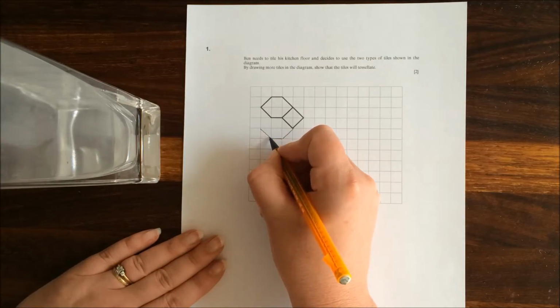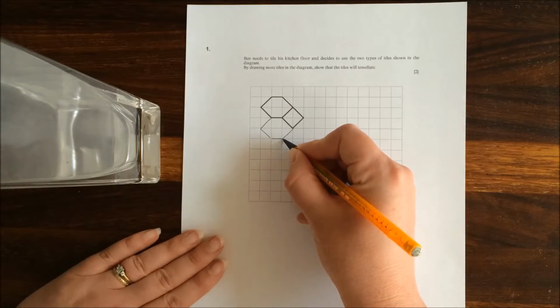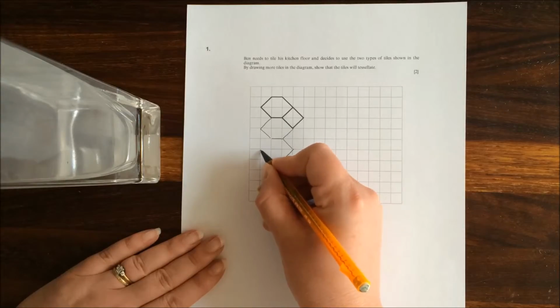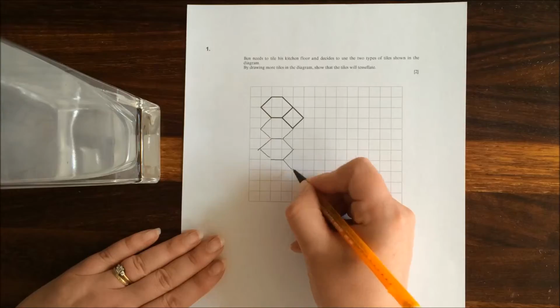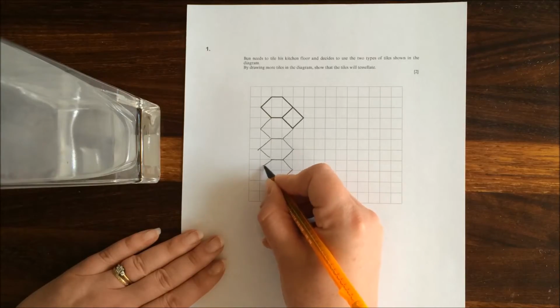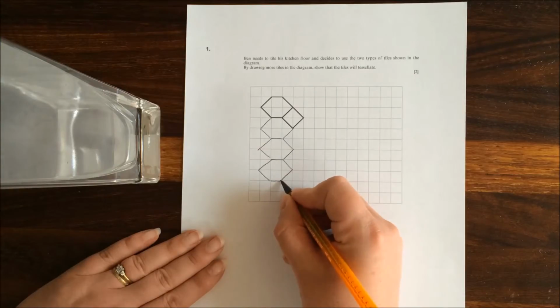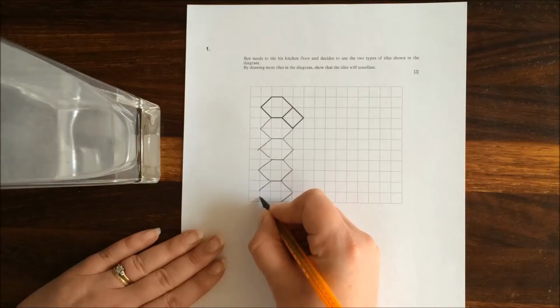down here. Some more of these shapes. Here we are. In the exam, might be a good idea to use a ruler if you have time. Make it a little bit neater.